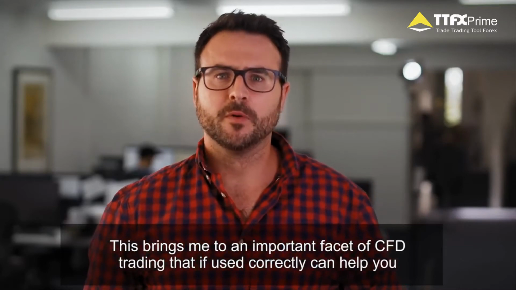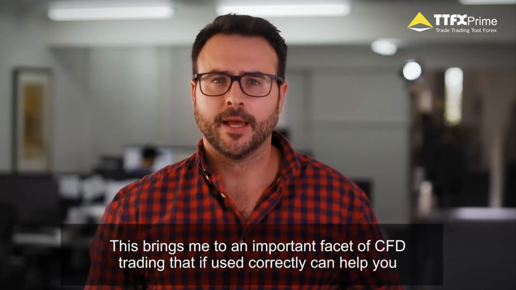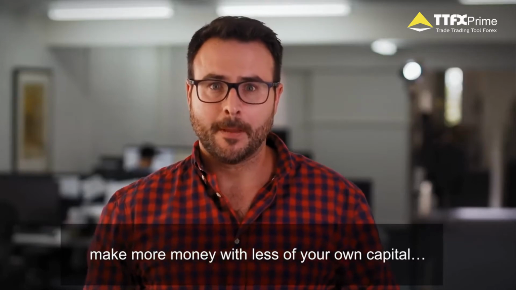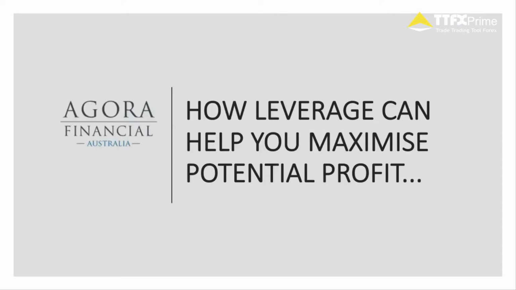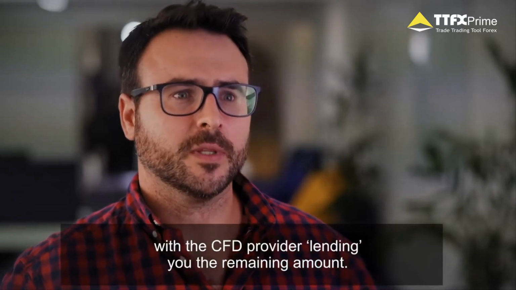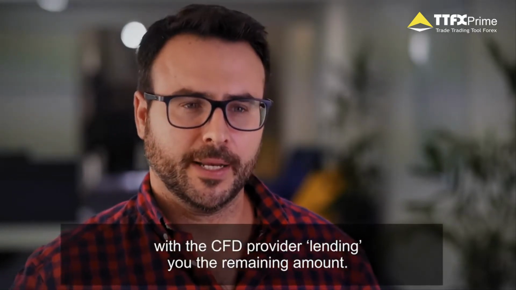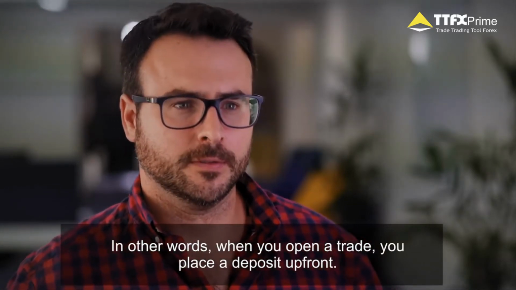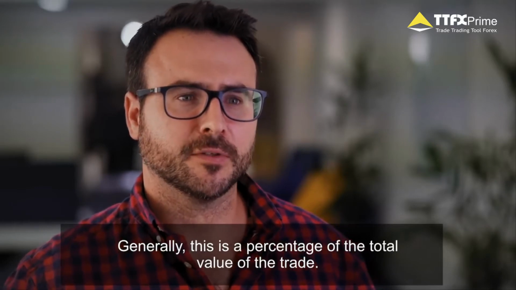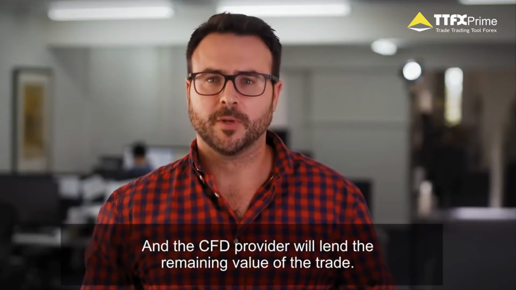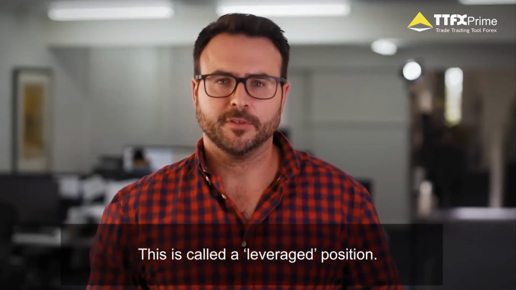This brings me to an important facet of CFD trading that, if used correctly, can help you make more money with less of your own capital, but should be used with great caution. How leverage can help you maximize potential profit. Leveraging means that you use a percentage of your money with a CFD provider lending you the remaining amount. In other words, when you open a trade, you place a deposit up front. Generally, this is a percentage of the total value of the trade, and the CFD provider will lend the remaining value of the trade. This is called a leveraged position.